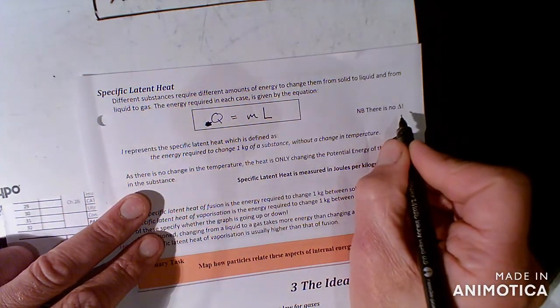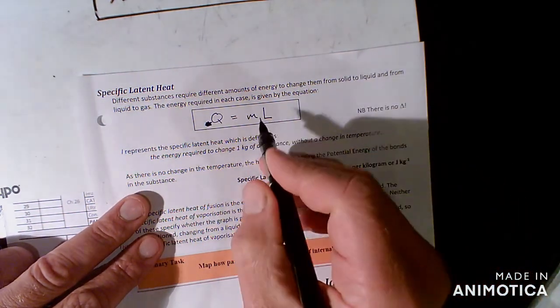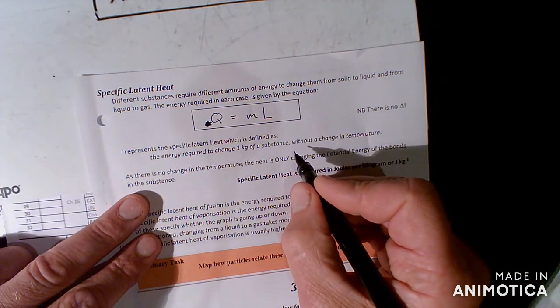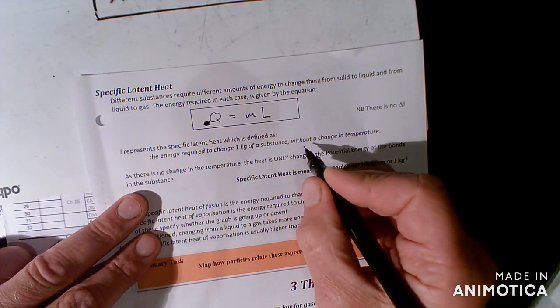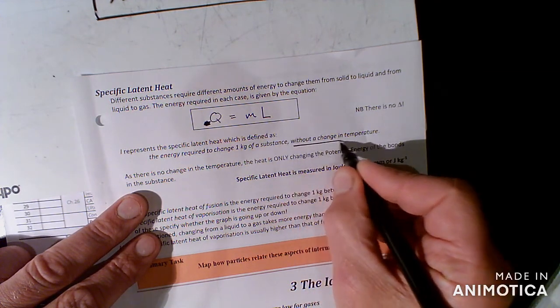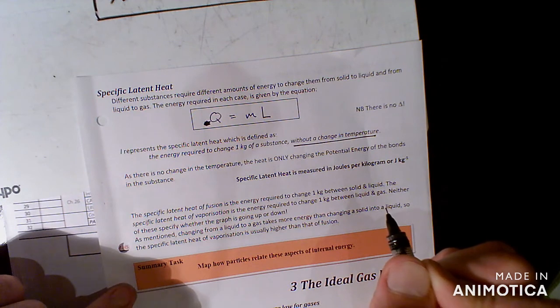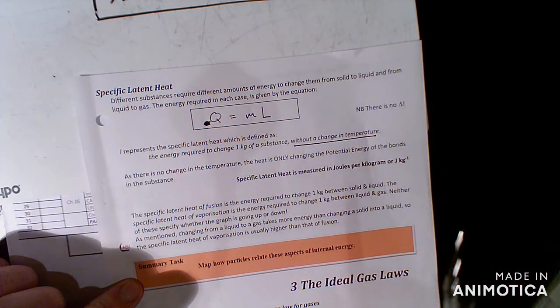There is no delta, there's no change in temperature. So the crucial bit is, if you're asked to define this, it is without a change in temperature.